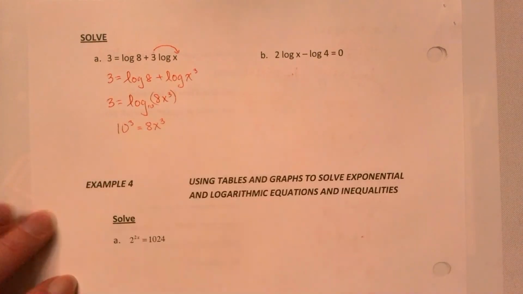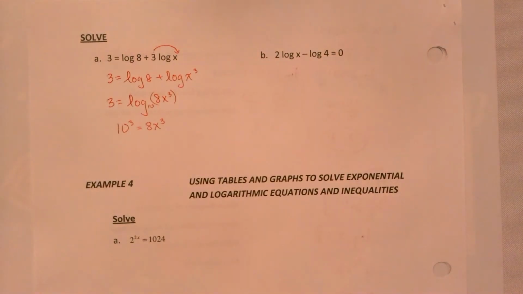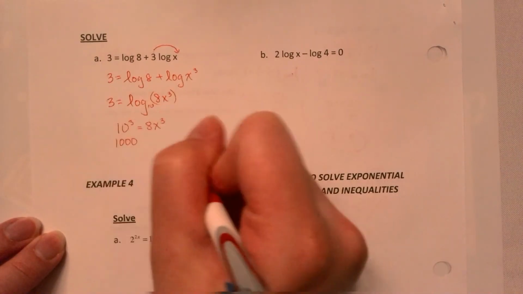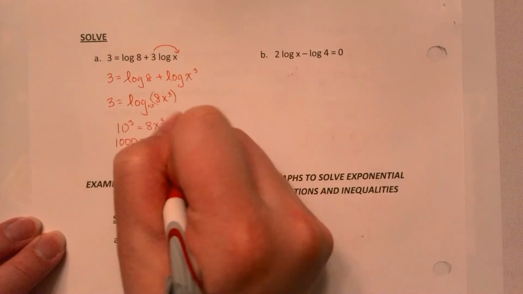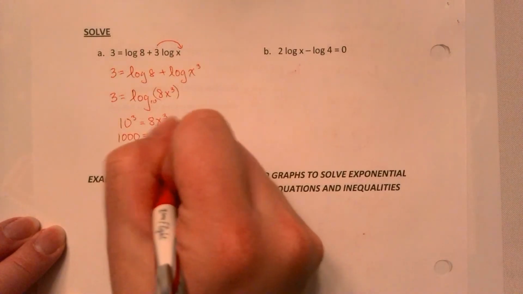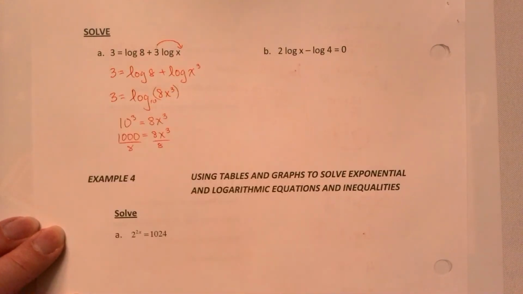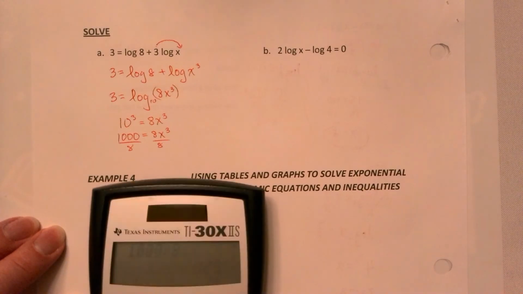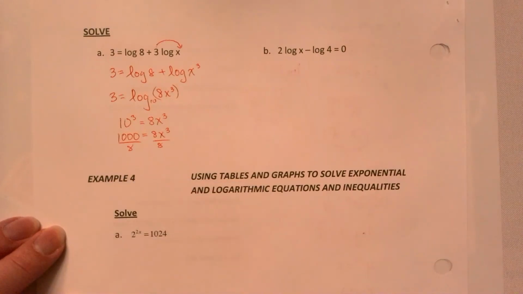Okay, well, what is 10 to the power of 3? It's a pretty simple number. So I'm going to go ahead and write that out. 10 to the third is 1,000. So let's clean that up so we're not overwhelmed. Equals 8x to the third. And then we have to do a little algebra. I'm going to go ahead and divide both sides by 8. And yeah, you can reduce that fraction, but we're just going to throw it in the calculator real quick. And we're going to take our 1,000 and divide it by 8, and we should get 125. So 1,000 divided by 8 is 125.